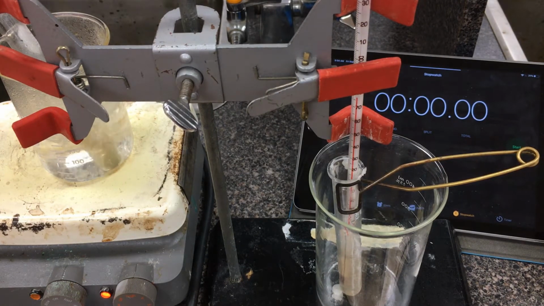So when it looks like it's hit the maximum temperature here, I'm going to start the stopwatch, and then at 5-second intervals I'll tell you the temperature. Alright, looks like it's pretty steady here. I'm going to start my stopwatch. Starting temperature here is 77.8 degrees.